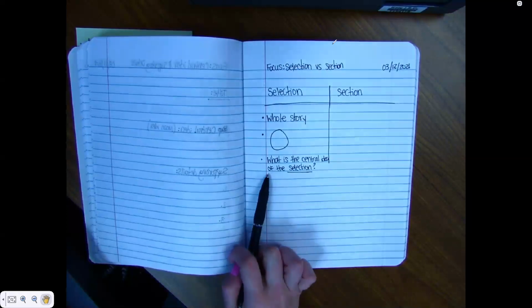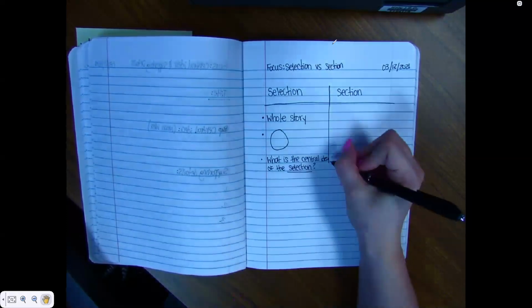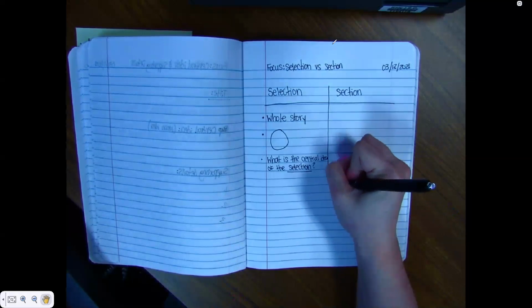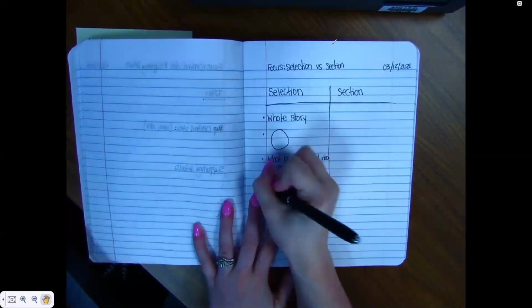So when I ask you this question, how could I rephrase it? If you're not sure what this question means, what does it actually mean? It means, what do I want to know? Walter, what do I want to know if I'm asking you this question? What is the text, or the story, or the paragraph about? What is the whole story mostly about?